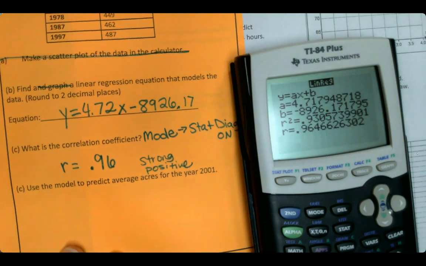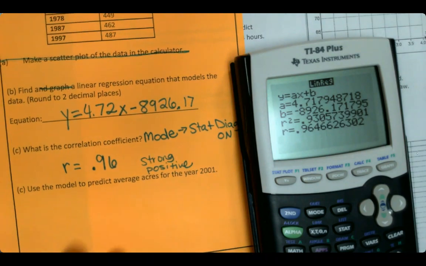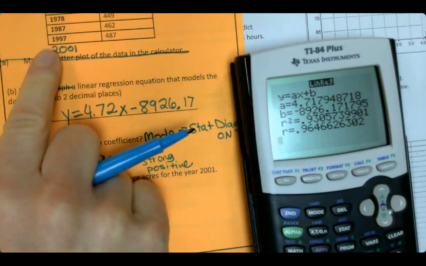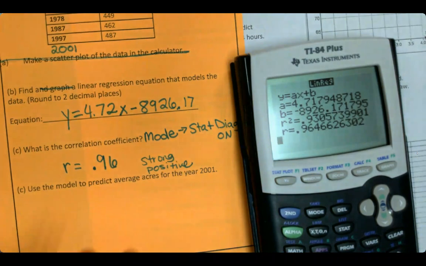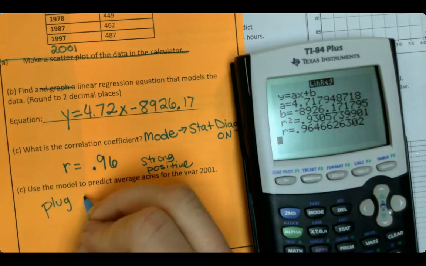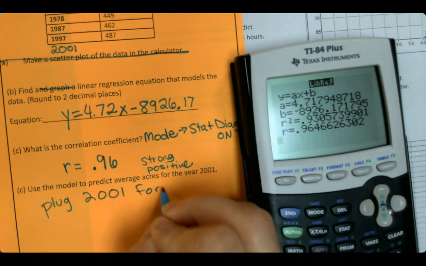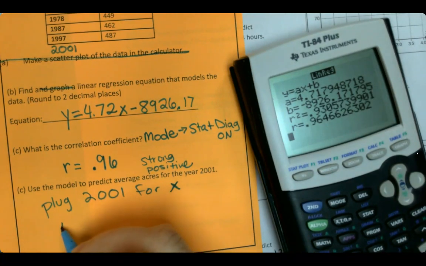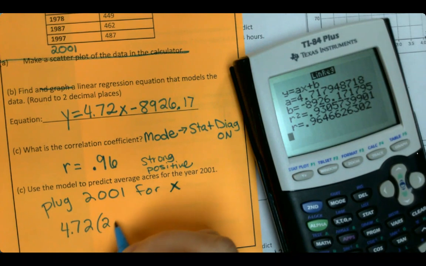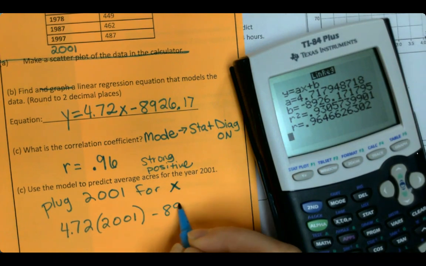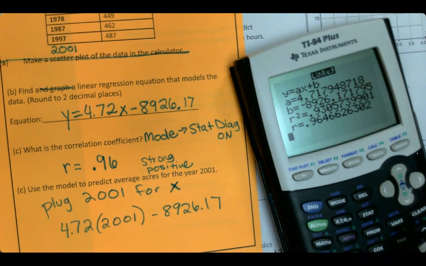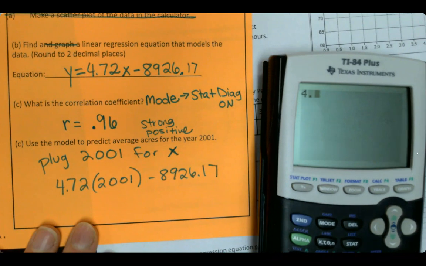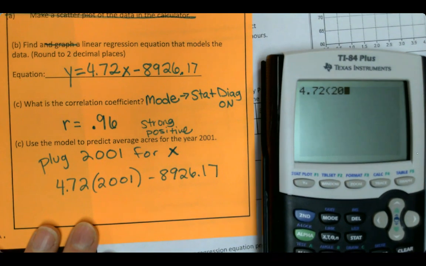Use the model to predict average acres for the year 2001. So the year 2001 would be on the table right here. We want to predict. So what we're going to do is plug in 2001 for x in the equation. So go ahead and put that in the calculator.